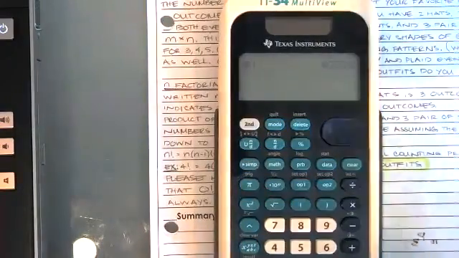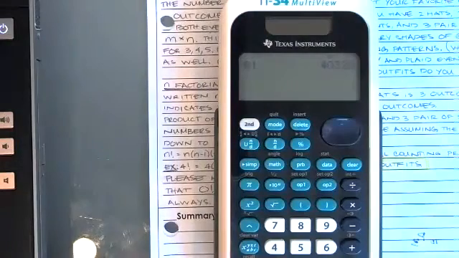I hit enter again, and I get 40,320. Is that okay? Anybody having an issue finding that button on their calculator? We're all good? Okay, great.